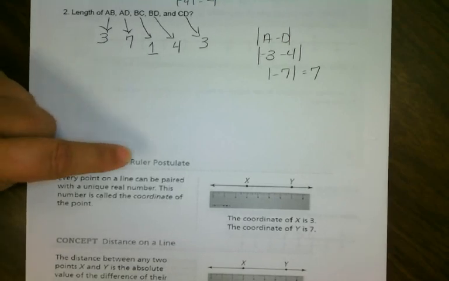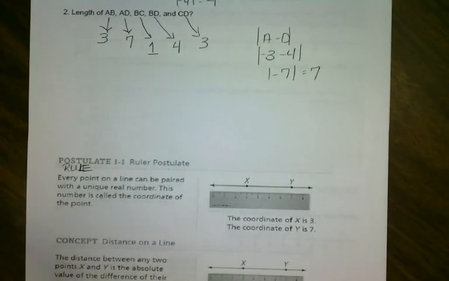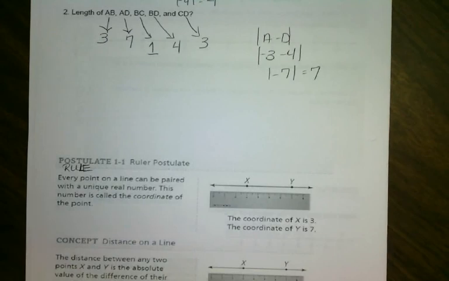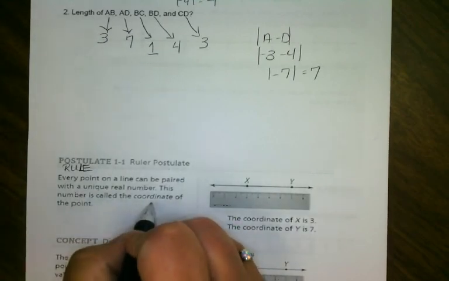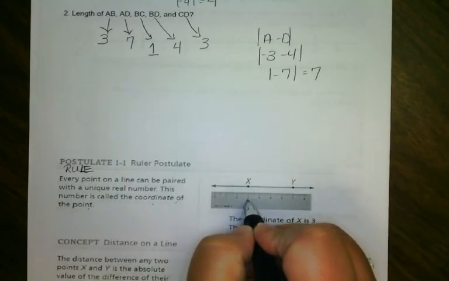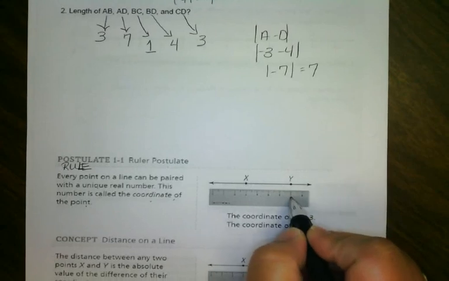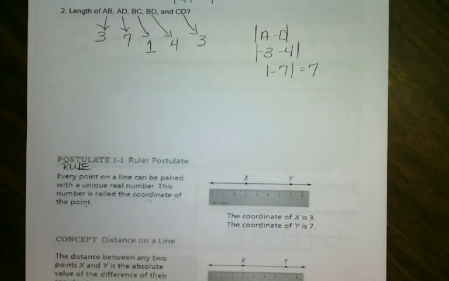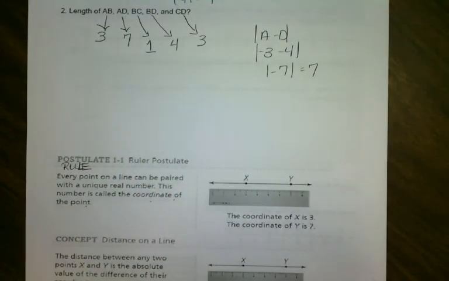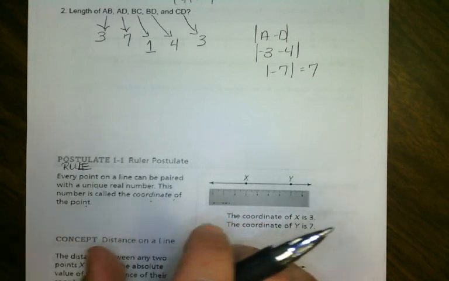This is our first postulate, and it's called the ruler postulate. And it says that every point on a line can be paired with a unique real number. This number is called the coordinate of the point. So, X here is at 3, and Y is over at 7 on this ruler. That's their coordinate on this line, 3 and 7. Now, with that said, I found out this morning in a class that you guys may or may not know how to read a ruler.